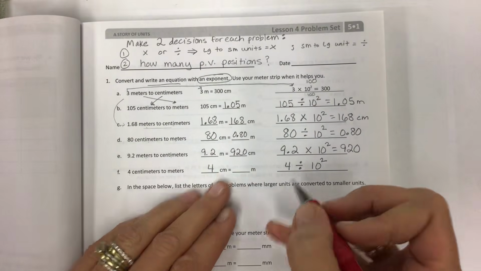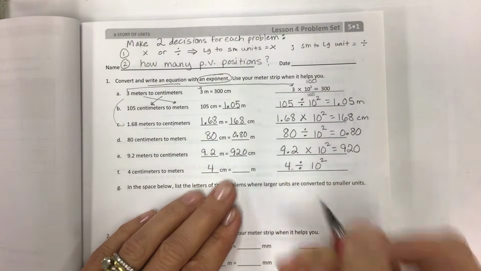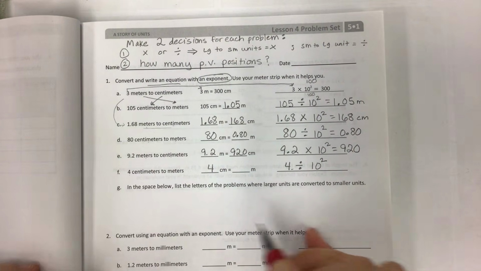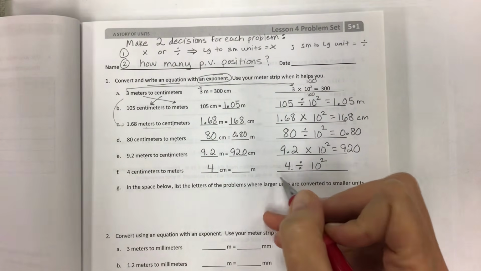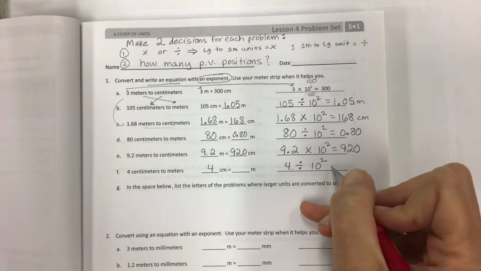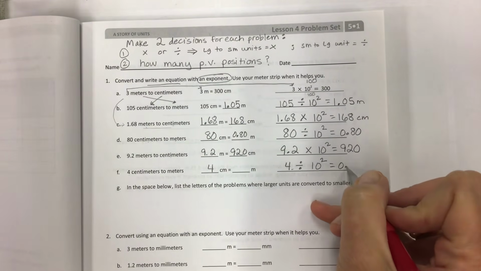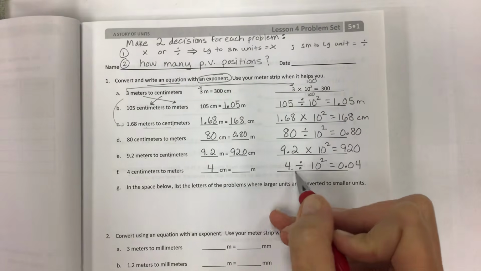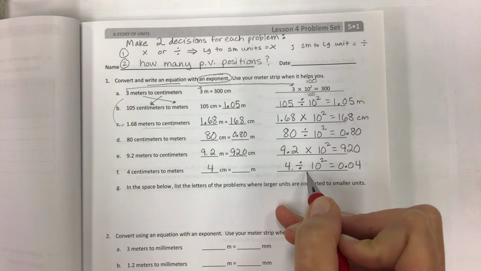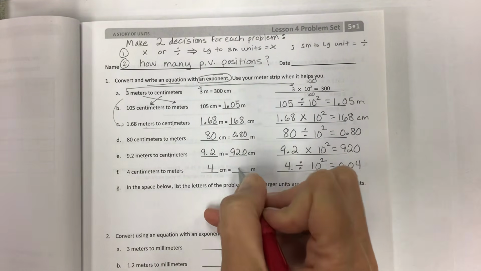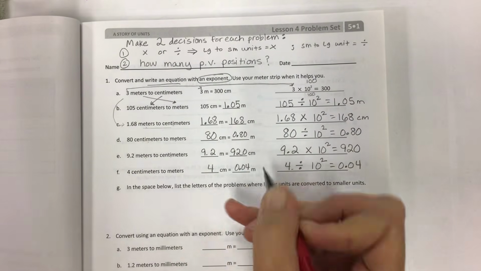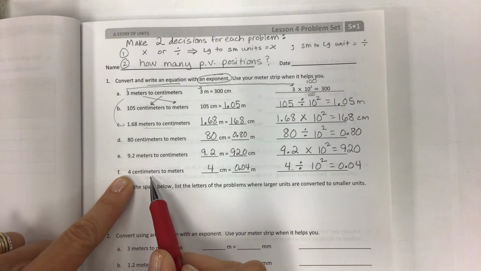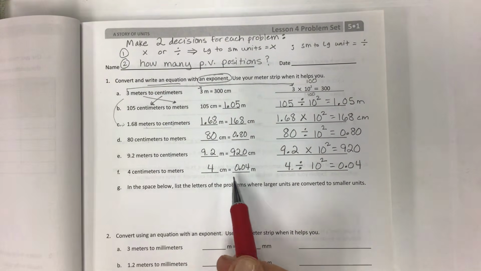So since I'm hopping 2 places, if that's my whole number, and I have to go shifting 2 places with my decimal to the left or 2 places with my digit to the right, I will end up with a 0 and 4 hundredths. Hop to the tenths, hop to the hundredths. There's your final answer. Look at this. 4 centimeters is a very small amount on a meter stick.